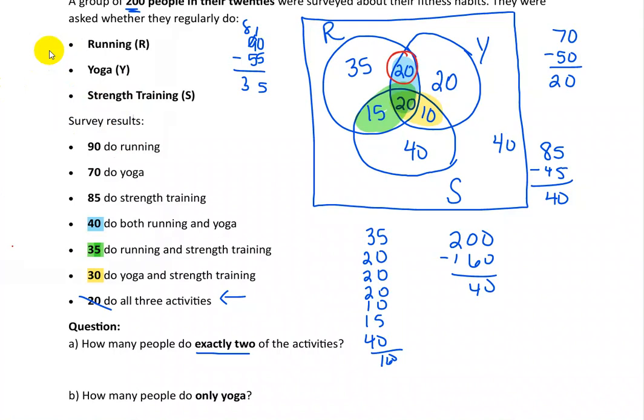They don't strength train. So that's 2. This 10 right here do yoga and strength train, but they don't run. So that's 2. This 15 right here run and strength train, but don't do yoga. So they are part of exactly 2. So we've got 20 plus 10 plus 15. So that's 30, 45. 45 do exactly 2 activities.